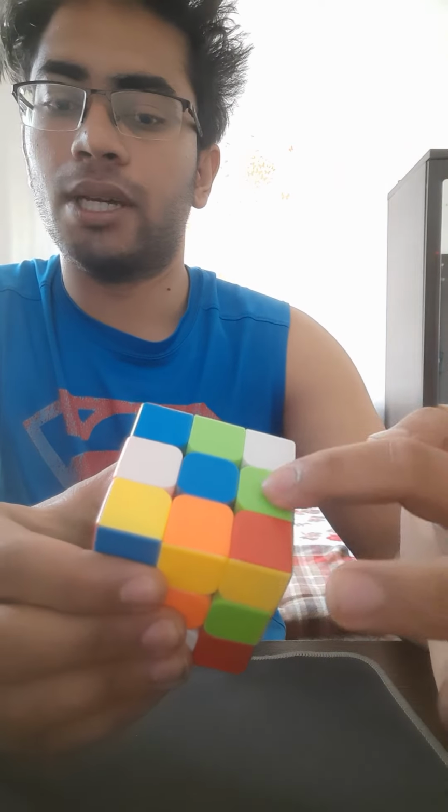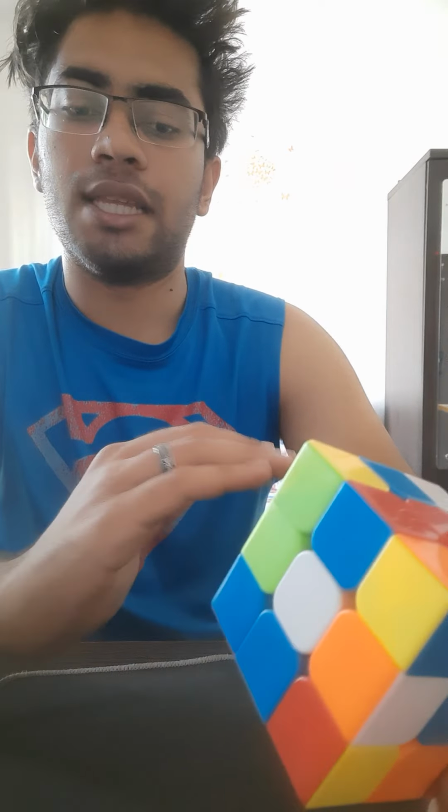Now the first and foremost, most important step is to realize that whatever the center color is, that's going to be the color of the whole face. Say for example this is blue here, so this whole face will become blue. The center of the cube does not change, and that dictates the color of the whole side.